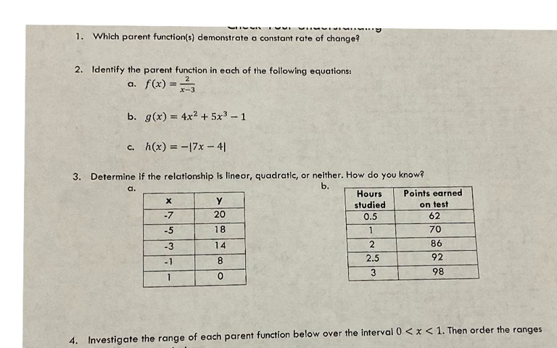Which parent function or functions has a constant rate of change? F of x equals x. No kidding. The one that's linear. Any other ones have a constant rate of change? No, they don't.